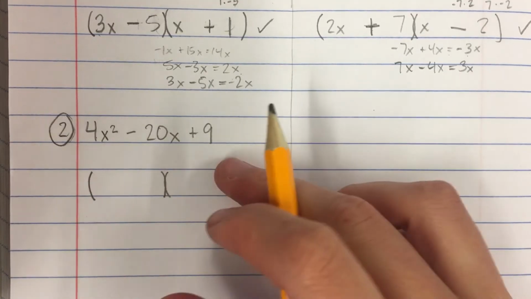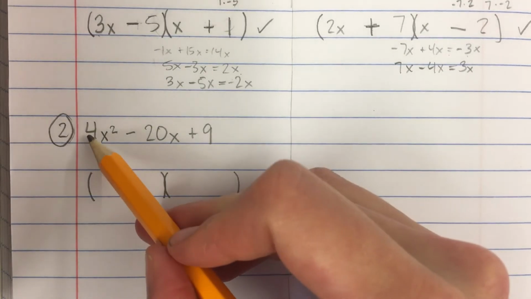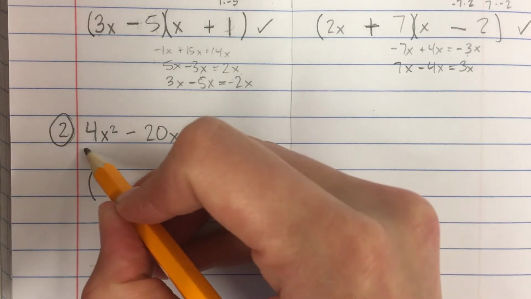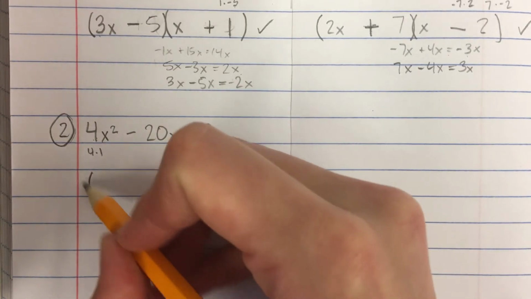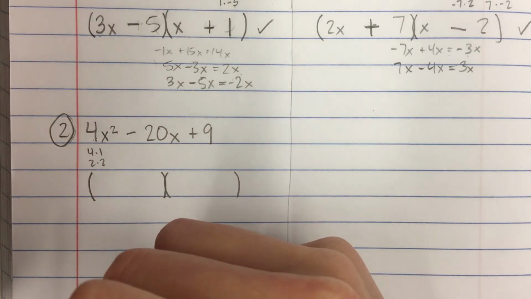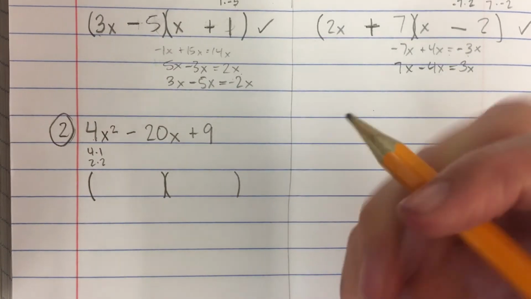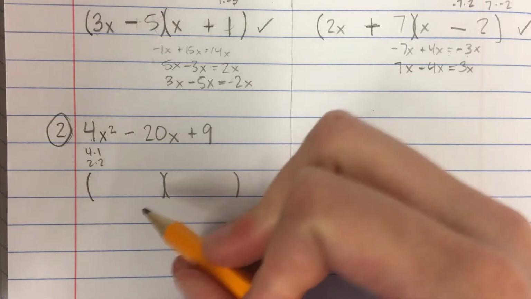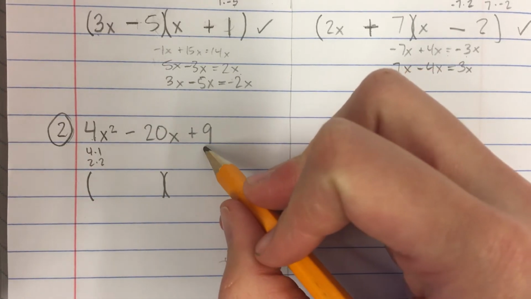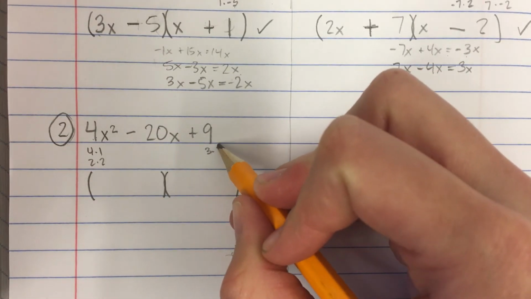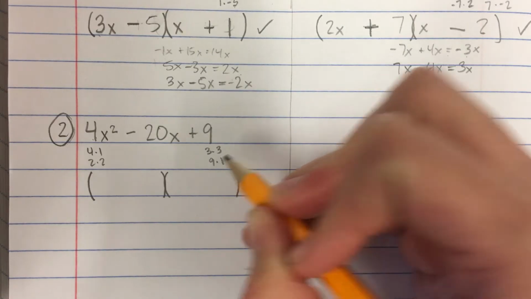This is basically the hardest kind of problem you could get because 4 has more than one possibility. 4 could be 4 times 1, but it could also be 2 times 2. Okay, so I'm going to have to try possibilities both in the front and in the back. It's going to be kind of a pain. But because we're going to have to try so many possibilities, let's take a second and really think about this. Okay, this could be 3 times 3 or 9 times 1.